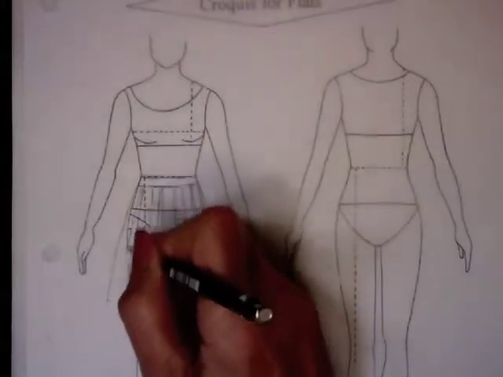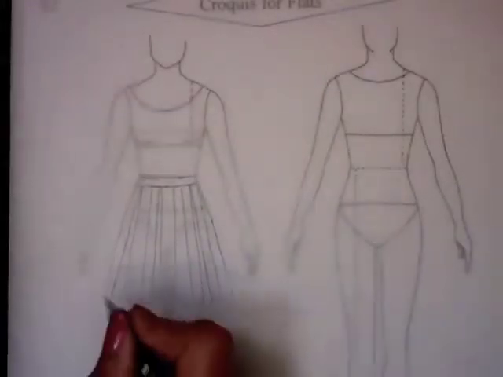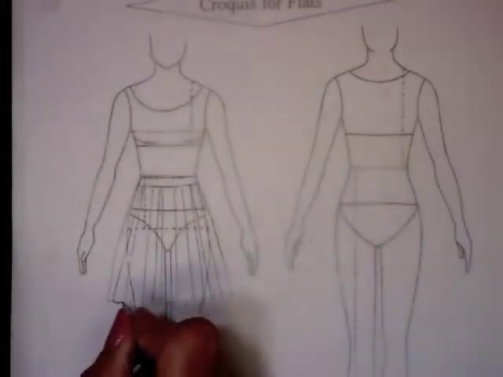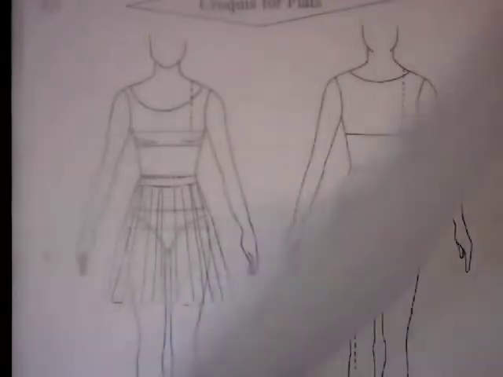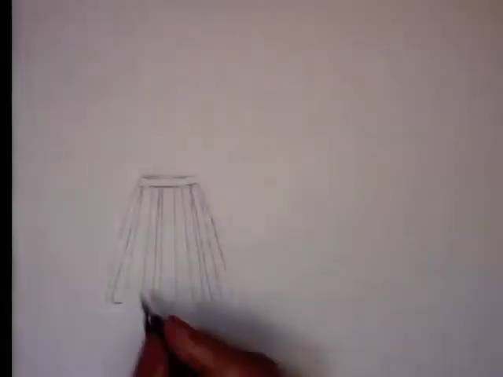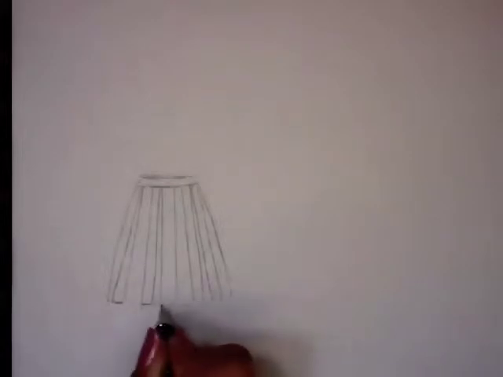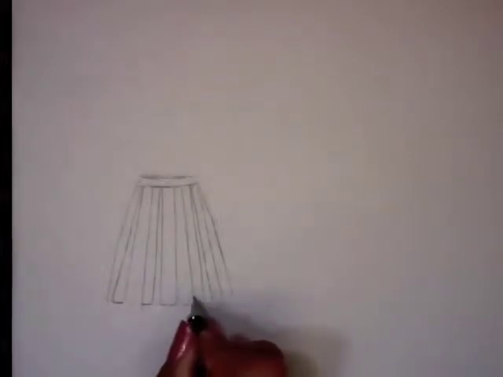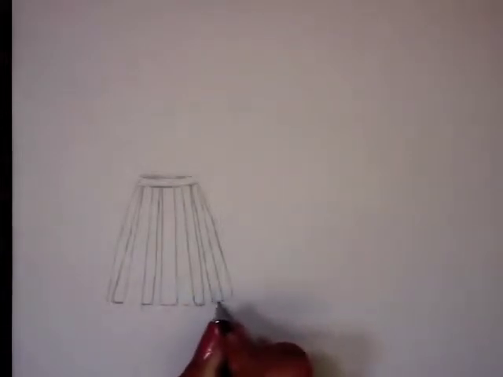Let me make one more right here. Okay, so here's a smile, I'm going to alternate them. So there's a smile, let me take out the croquis, it'll be easier to see. And here's a smile, and here's a smile, and a smile.